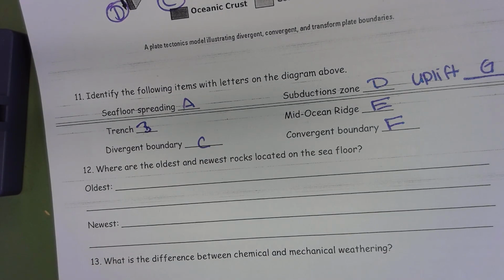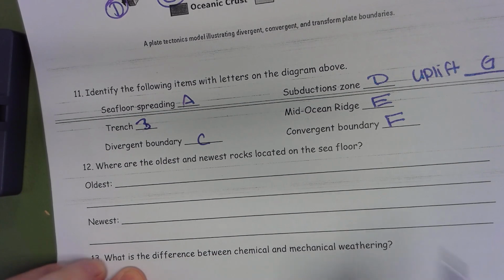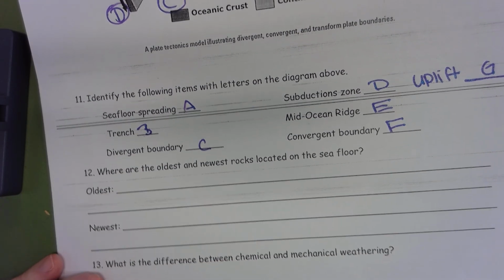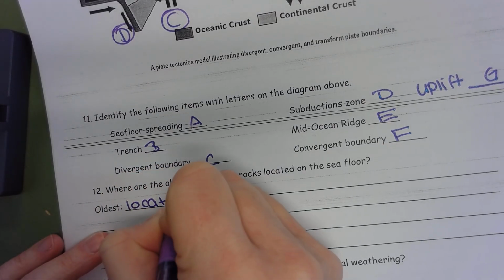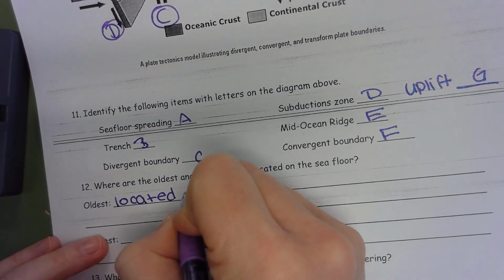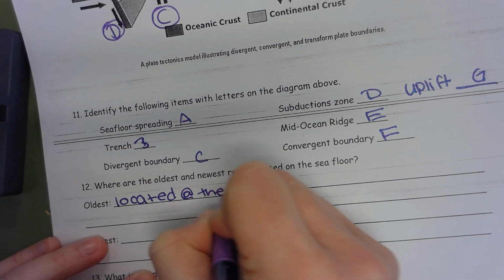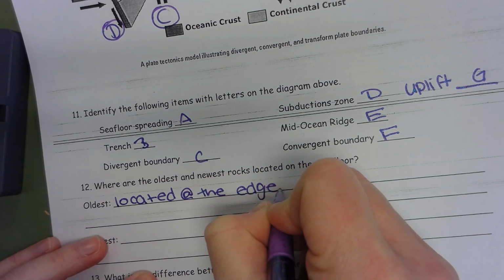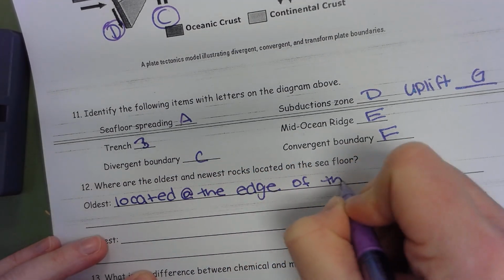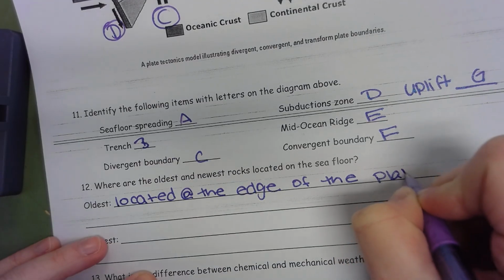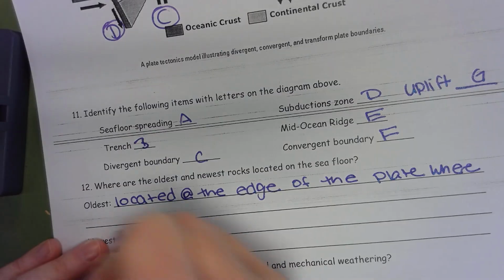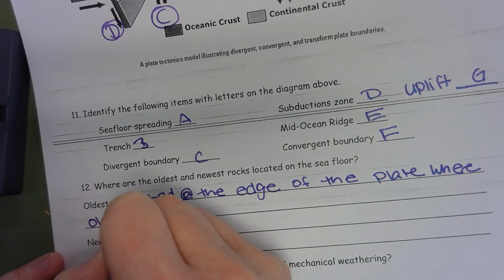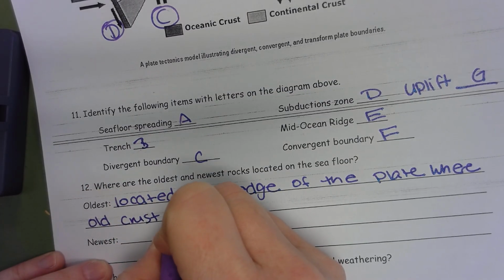Where are the oldest and newest rocks located on the seafloor? The oldest rocks are located at the edge of the plate where old crust gets recycled.